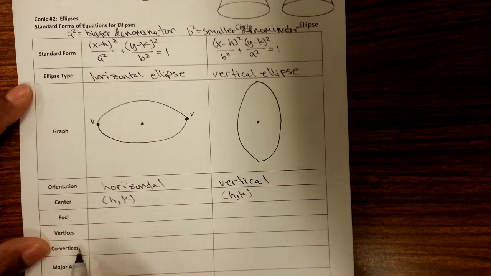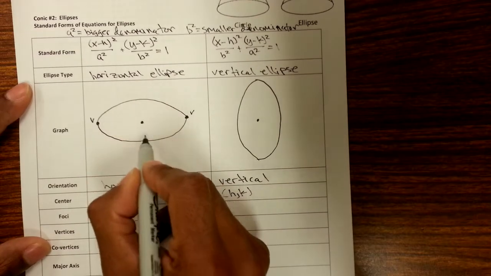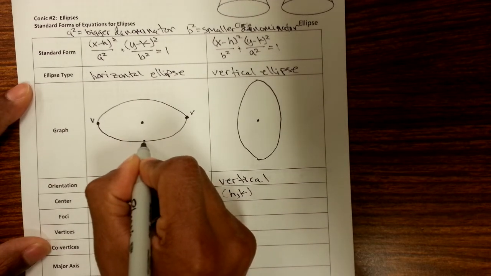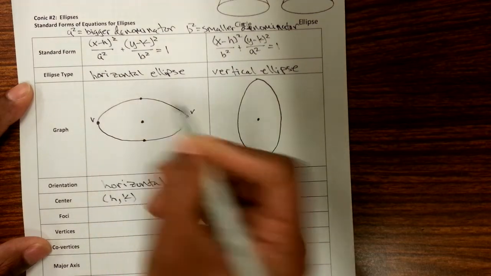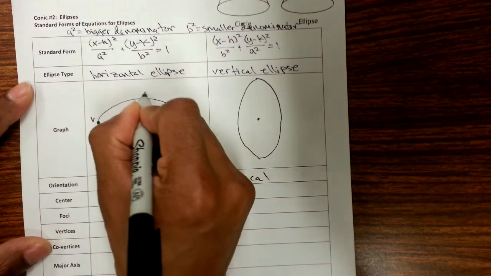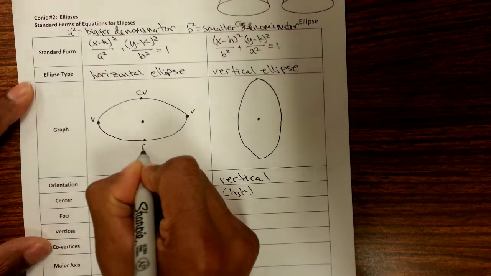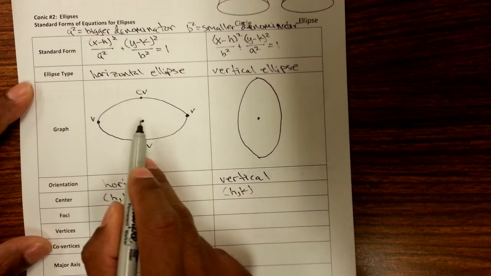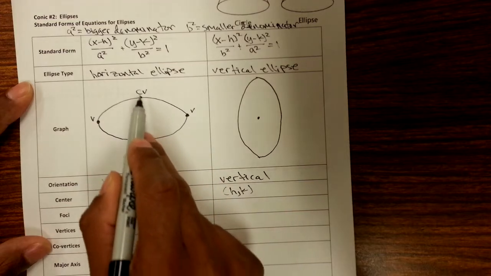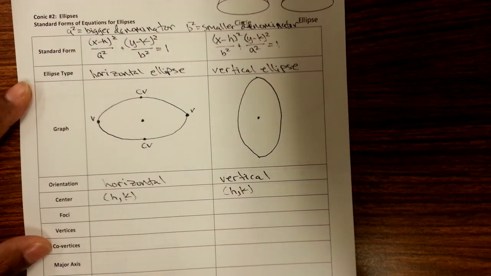Now your covertices are going to be the smaller, I don't want to use the term corners, but that's essentially what they are. They're the smaller radii, I guess we could call it that way. So these are going to be your covertices. So here are your vertices, which is the farther distance. Your covertices are going to be the shorter distance.